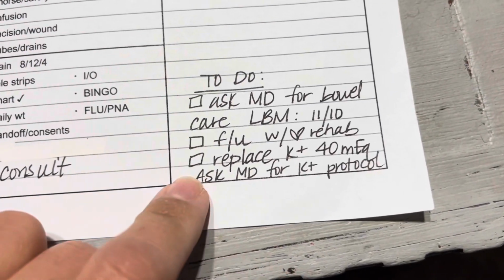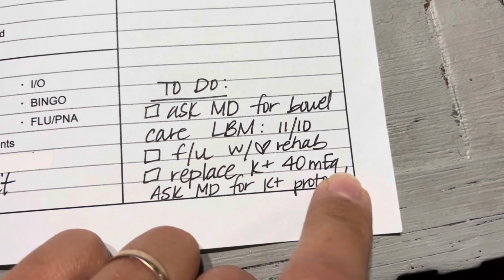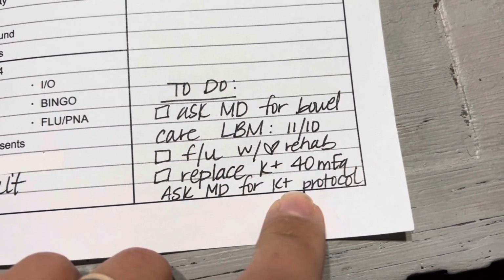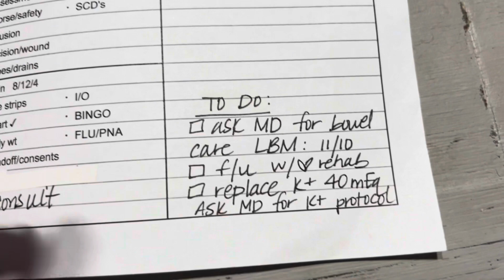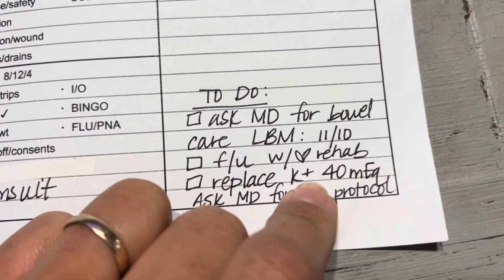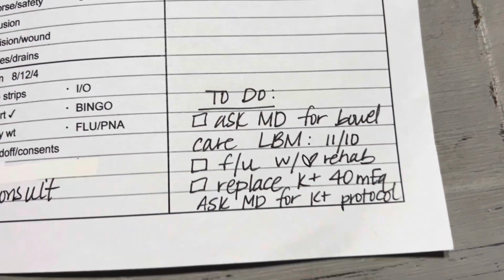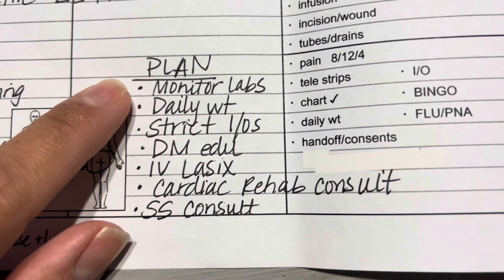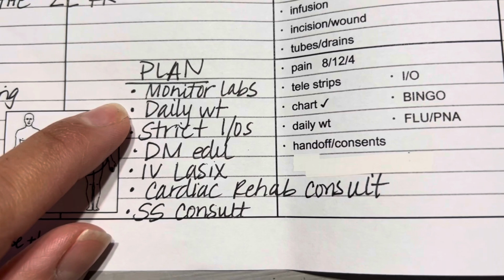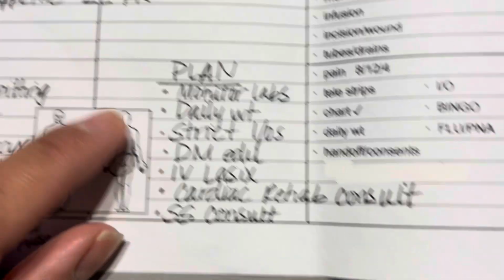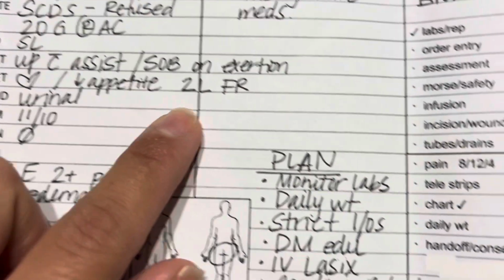So to-do list, I want to replace the K 40 mEq or ask the MD for a potassium protocol. If they already have the protocol in place, that's probably what I'm going to replace it with. If they don't already have the replacement protocol, I'm going to ask the doctor for one. So plan, we want to monitor their labs. With CHF patients, we want to do daily weights, strict I's and O's, right? Because he's on that 2-liter fluid restriction.